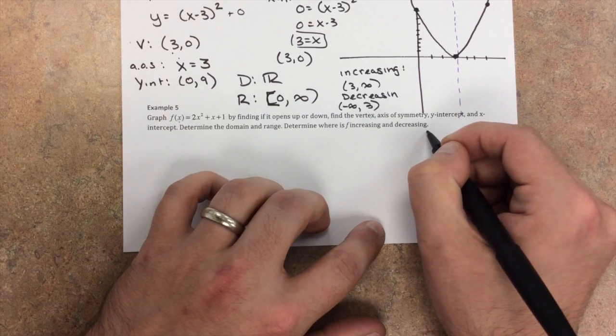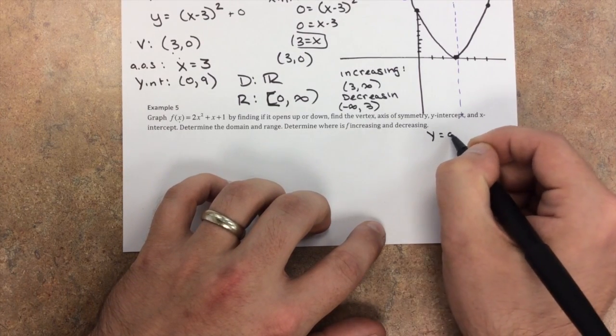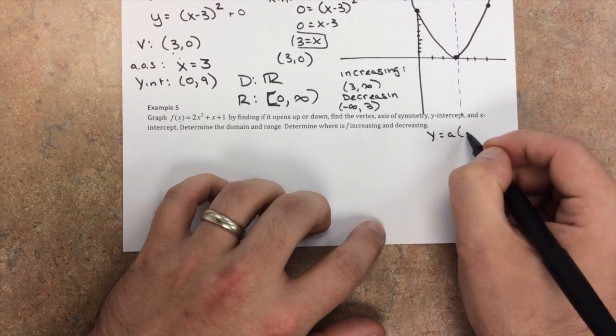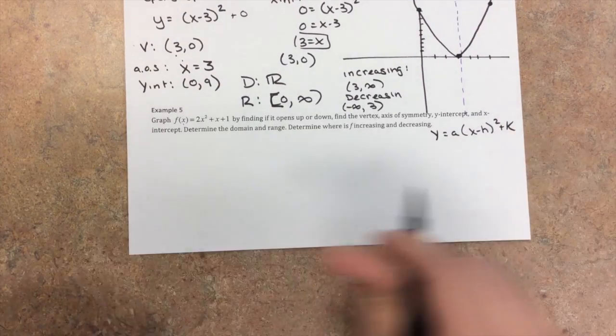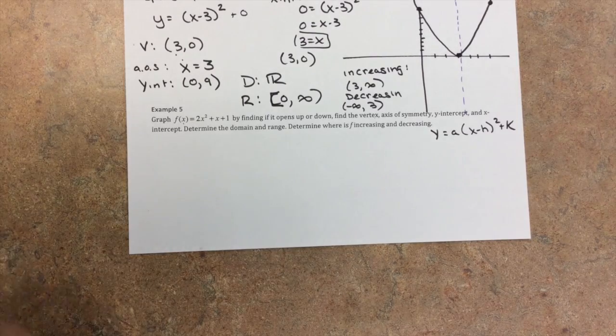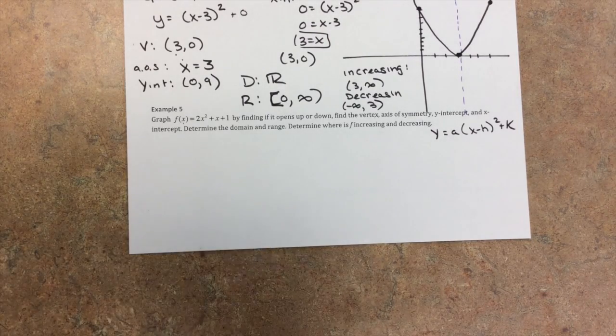So again, if we remember vertex form, x minus h squared plus k, that's going to help us out quite a bit. So let's first put this in vertex form.